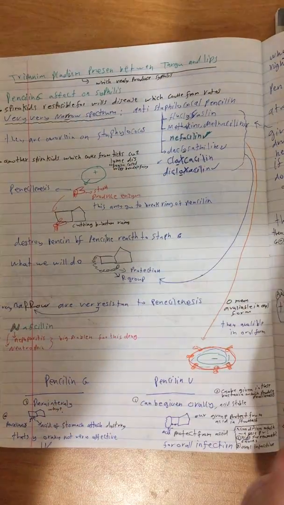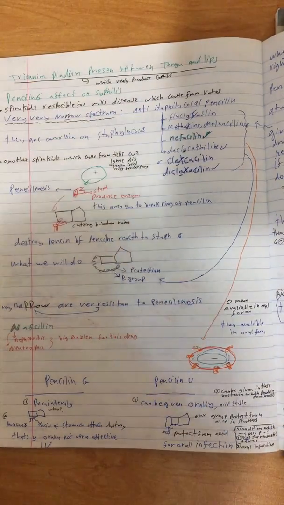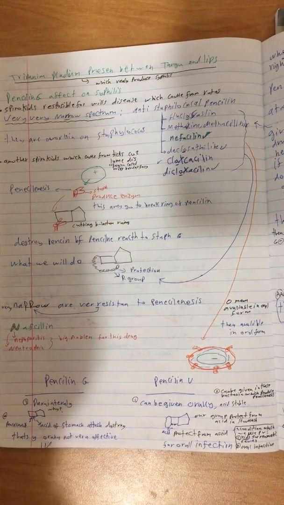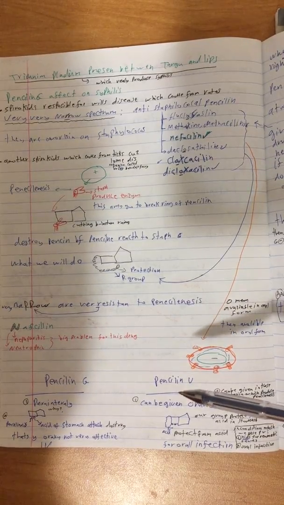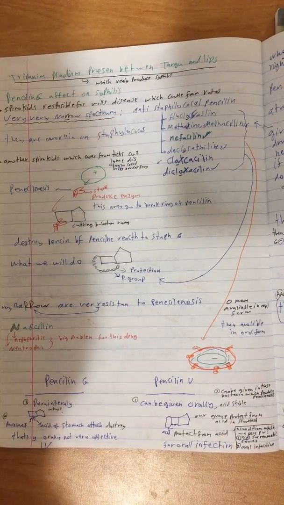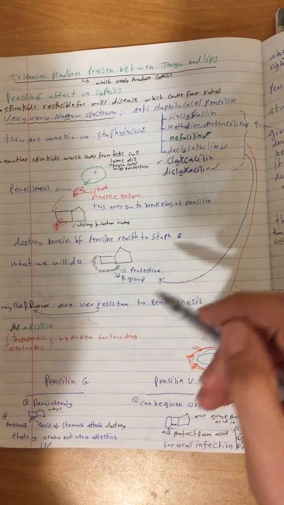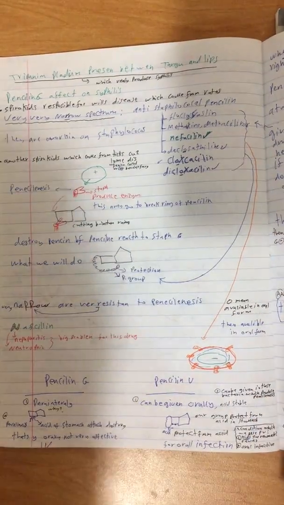Then the drug can go and bind to the penicillin-binding protein. In these cases, the antibiotic can have a very big effect on the bacteria and can kill it, even if the bacteria is producing penicillinase.